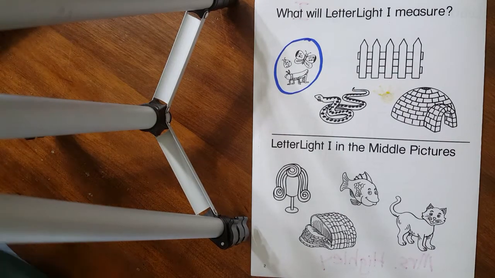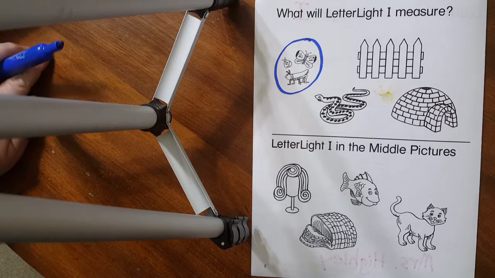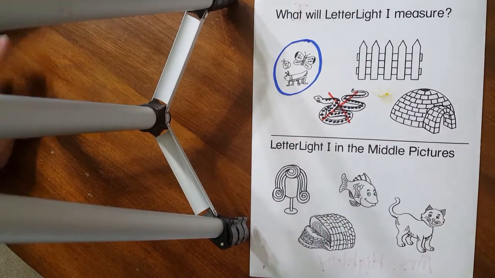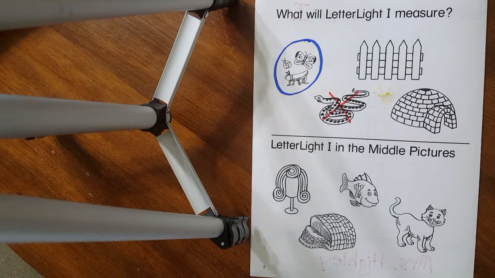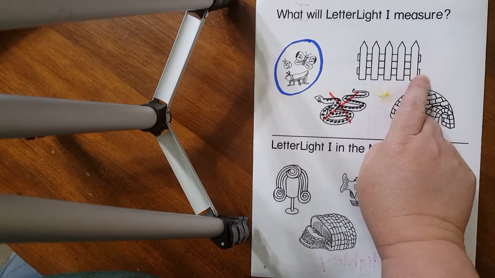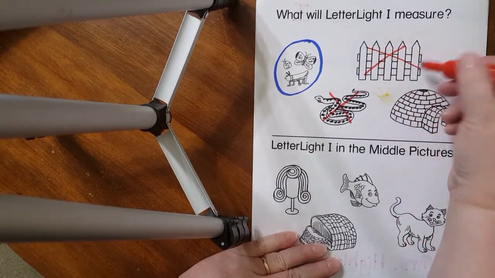What about this? What is that? Is that something that starts with I? What does that start with? I think it is a snake, and snake starts with S. So I'm going to put an S on our snake because snake is not going to start with letter I. What about this picture up here? What is that? Is that a fence? Fence. Does fence start with I? What does it start with? Oh, good job. That is letter F. We're going to put an X on that because it's letter F.